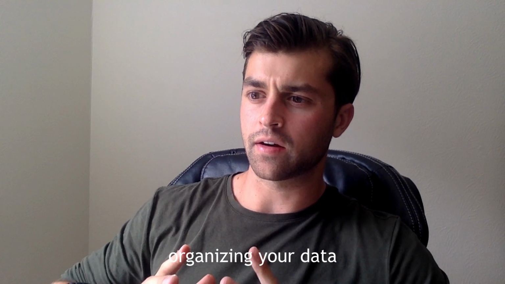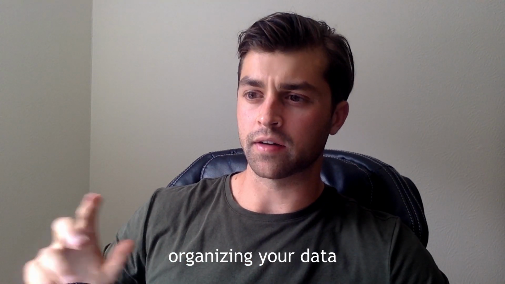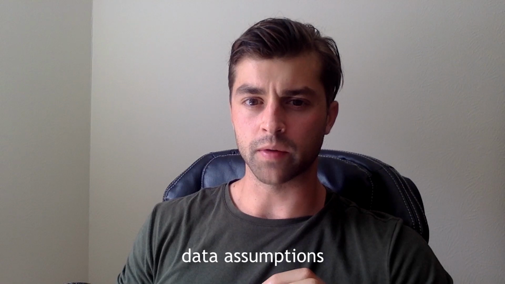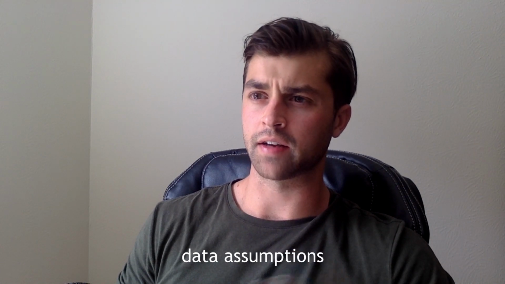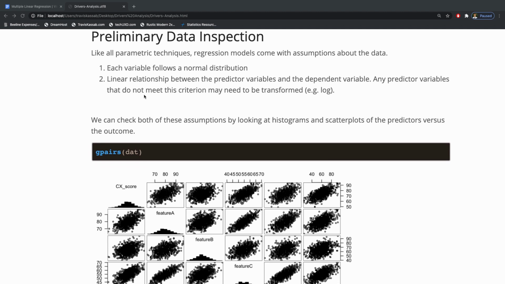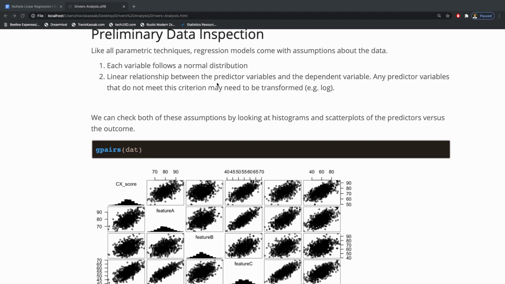It's helpful to get all of the variables for your model into one data frame. So the first 5 columns here are our 5 predictor variables, and then the last is overall satisfaction, and this is the outcome variable. We have to test that our data meet certain assumptions. The first assumption is that each variable follows a normal distribution and that there is a linear relationship between the predictor variables and the dependent variable, because we're fitting a linear model to them.